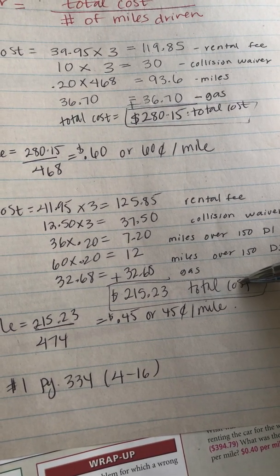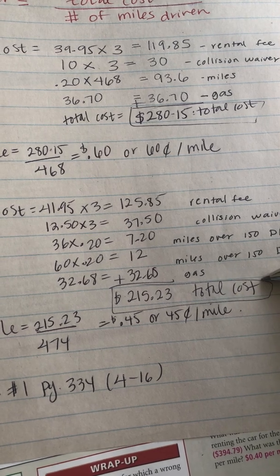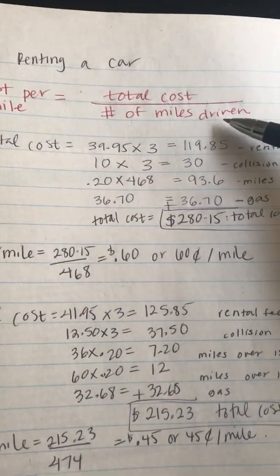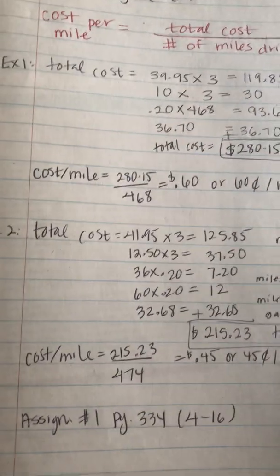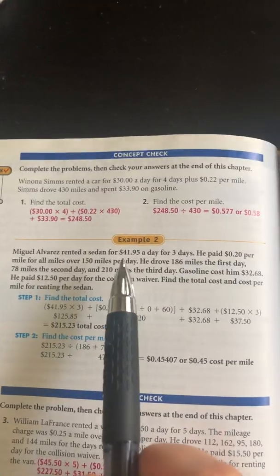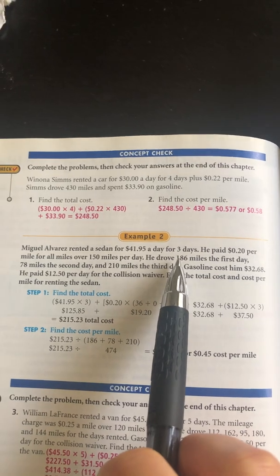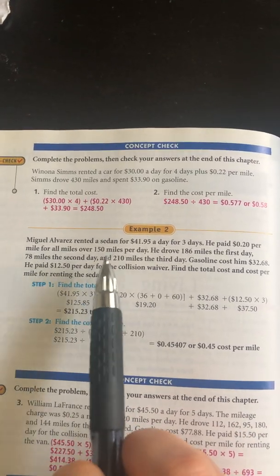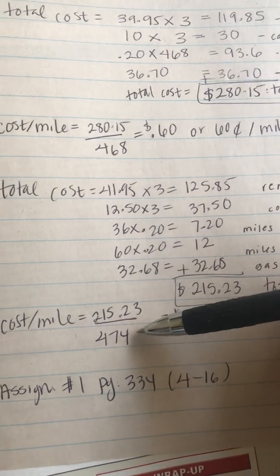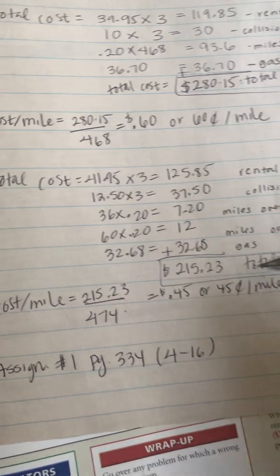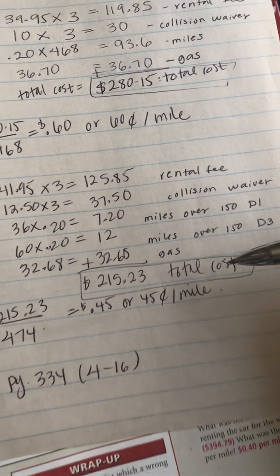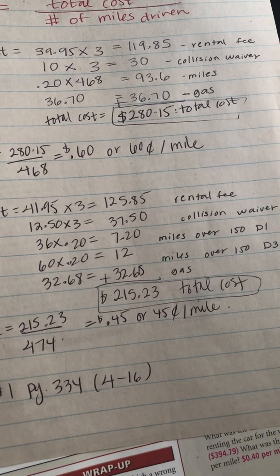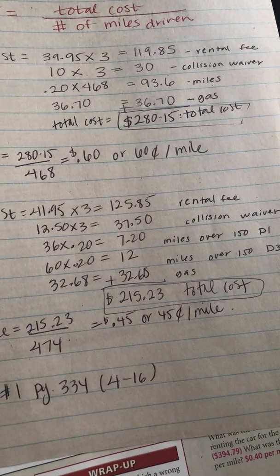And then the next question is, what's the cost per mile? Well, then you get the total cost divided by the number of miles. But we're going to have to add how many miles he drove. So he drove 186 plus 78 plus 210. So that's 474. So the total cost divided by the number of miles, it's 45 cents per mile. And that's it.